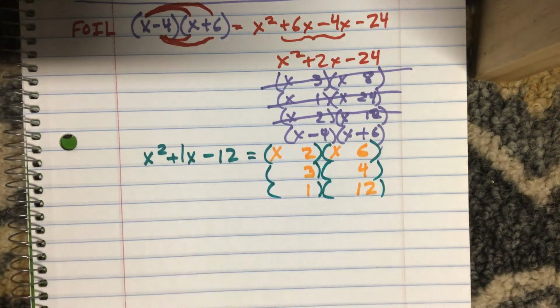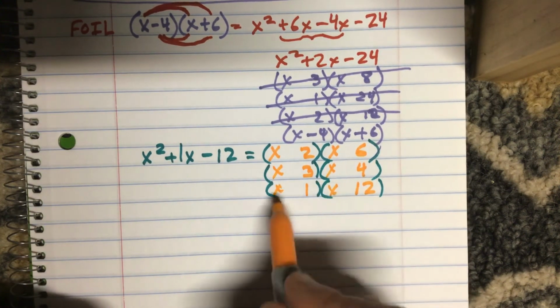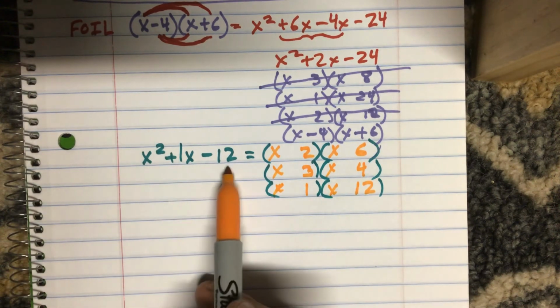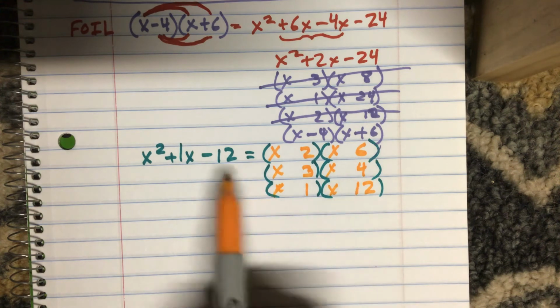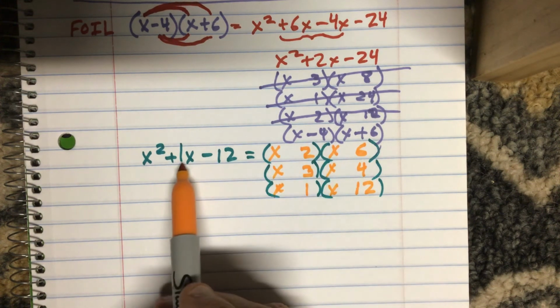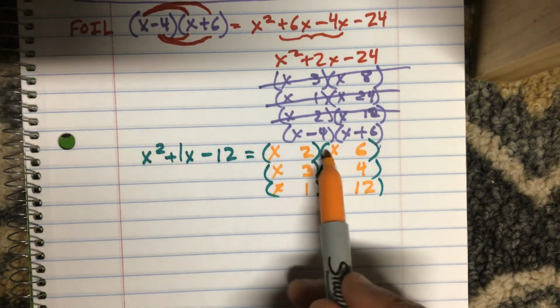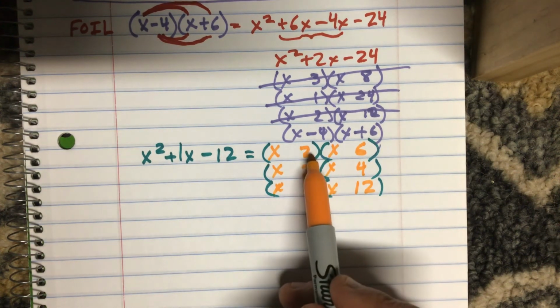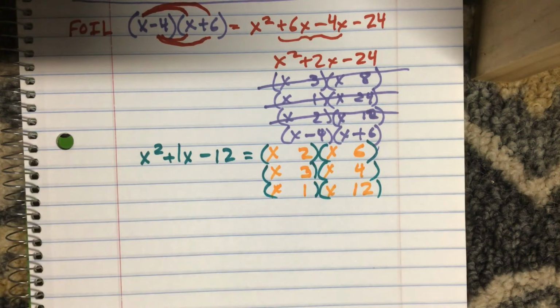I'm just trying different combinations. Notice that every one of these is going to get me x squared, and every one of these will get me a 12. 2 times 6, 3 times 4, 1 times 12. They all make 12. It's the combination of the outer and the inner that we're trying to make a 1x with. So you've got 6x here and 2x here. 6 plus 2 is 8. 6 minus 2 is 4. There's no way I'm going to get a 1, so that can't be the right answer.